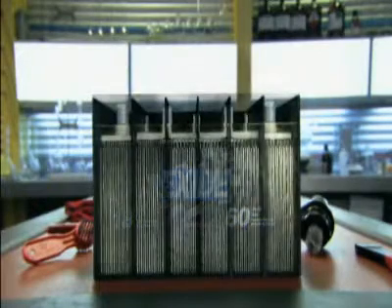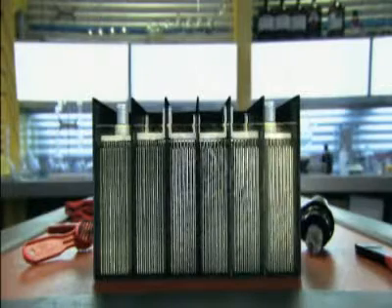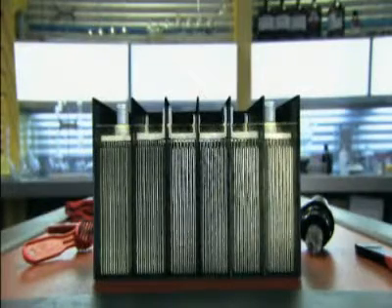The plates soak in a chemical bath. 65% water, 35% sulfuric acid. Volatile stuff. If you're not careful, a drop of it will eat through your clothes and burn off your skin.